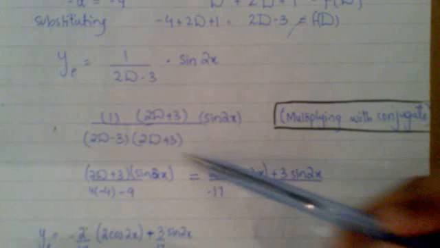So now after replacing all our D square terms by minus a square, we will get our denominator free of the differential operator. Only the one differential operator that was introduced because of our conjugate will get multiplied by our trigonometric term, the f(x) term.